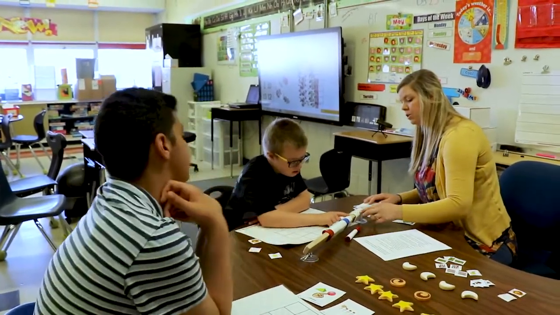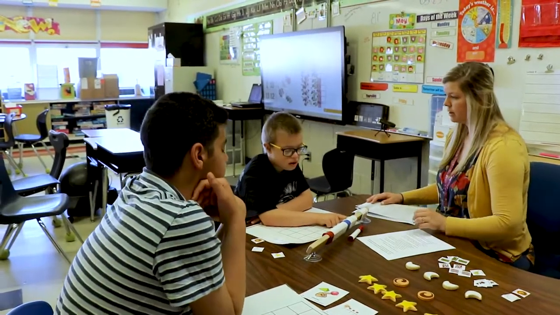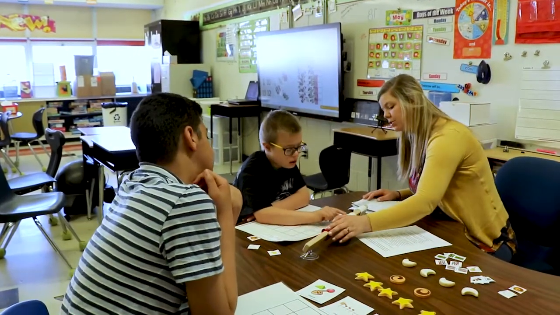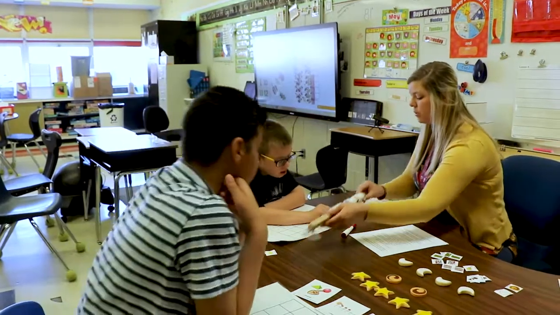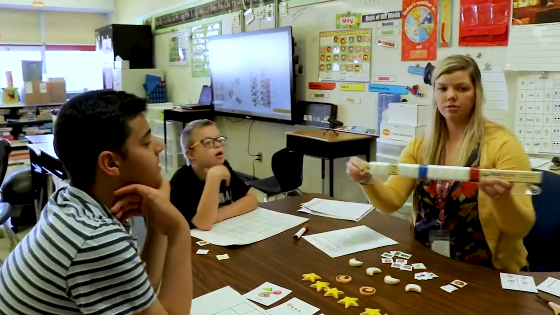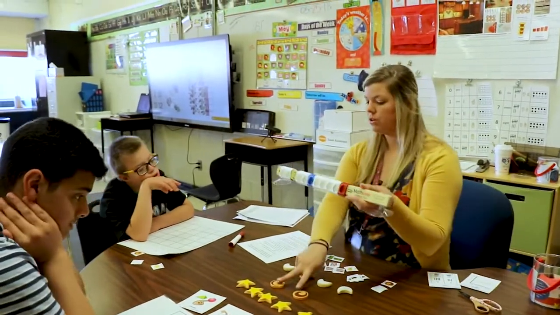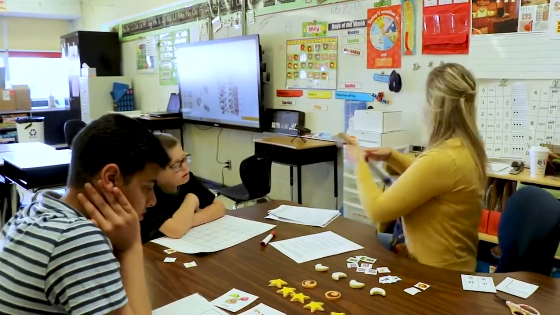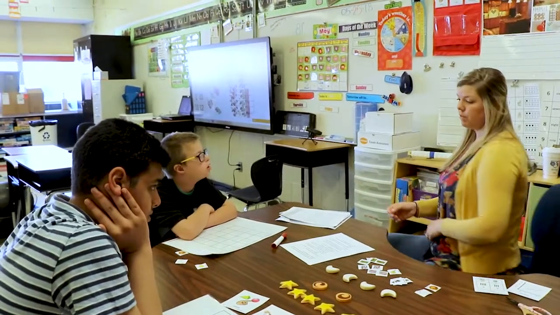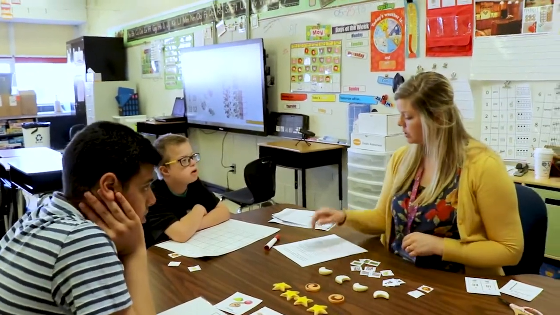1, 2. 2. Uh-oh, are there 3? No, there's just 2. So if we stop there, we can see the number 2. See that, how we counted to 2? We're gonna stop there because there's only 2 circle cookies, right? So that's just another way we can help ourselves count, okay?